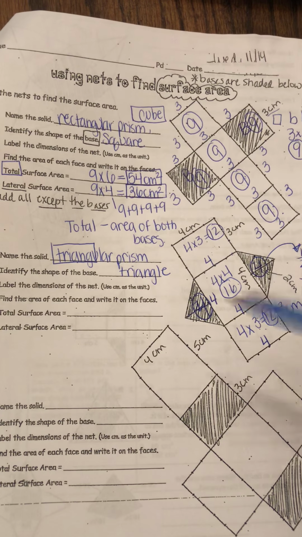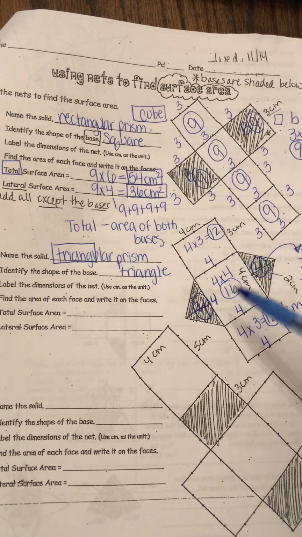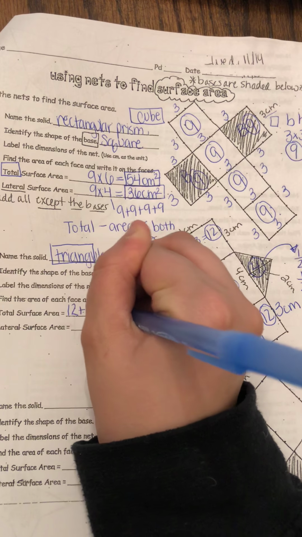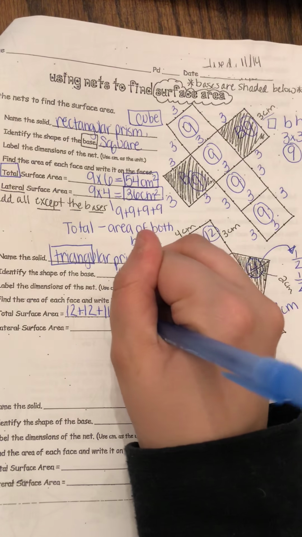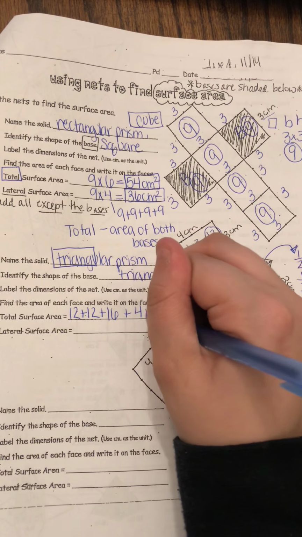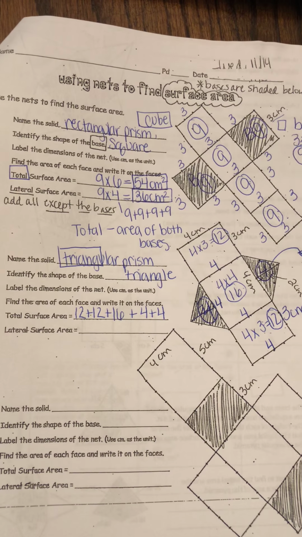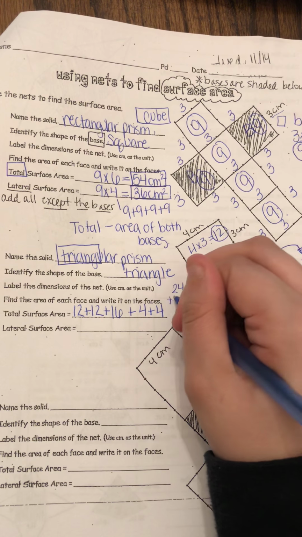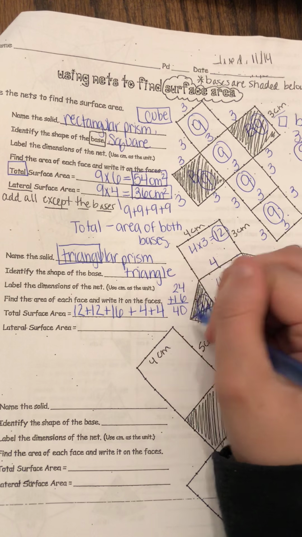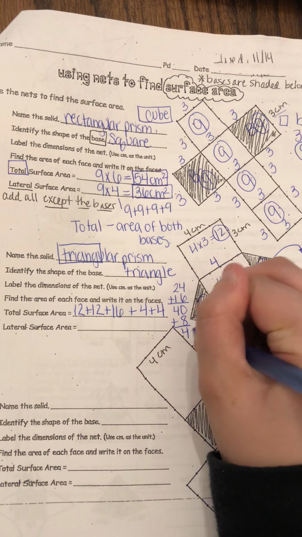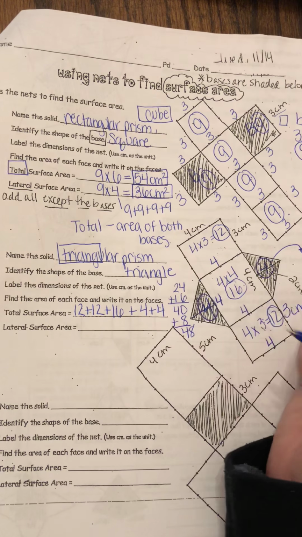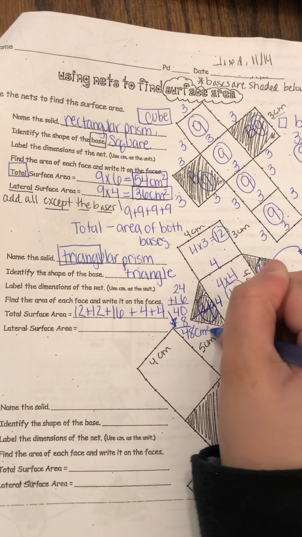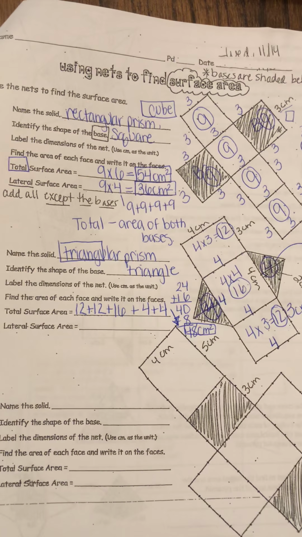Alright, well the total surface area is adding all the sides together. So I have 2 12s plus 16 plus 4 plus 4. Okay, so 12 plus 12 is 24, plus 16 is 40, plus 8 is 48. So my total surface area is 48 centimeters squared. That's total.